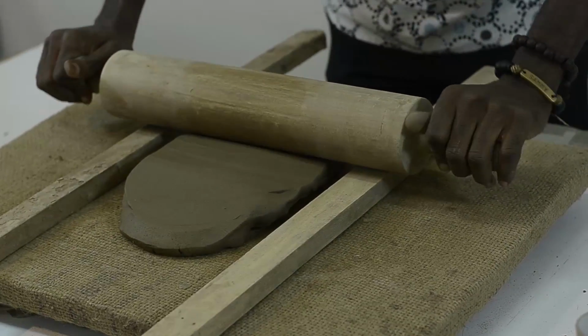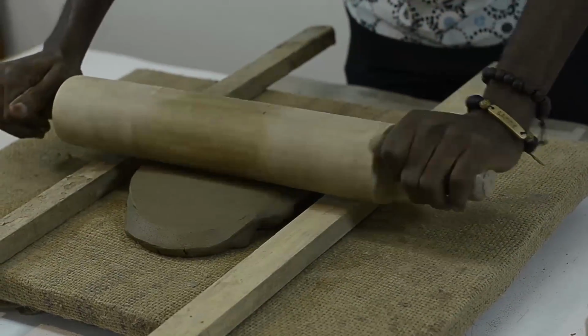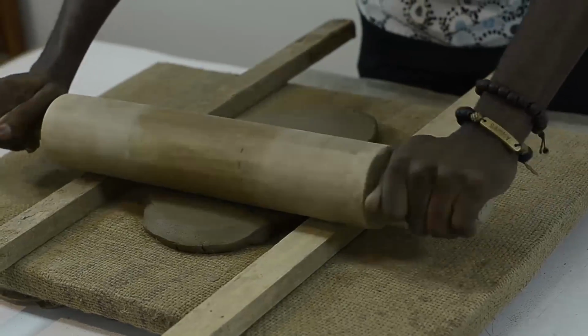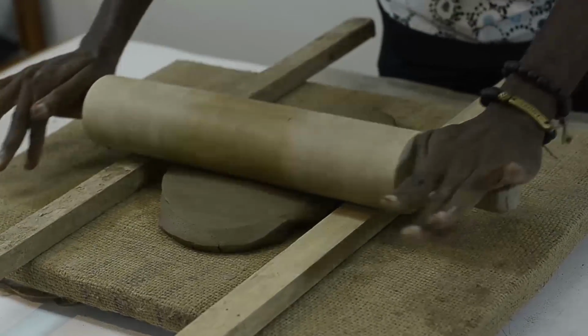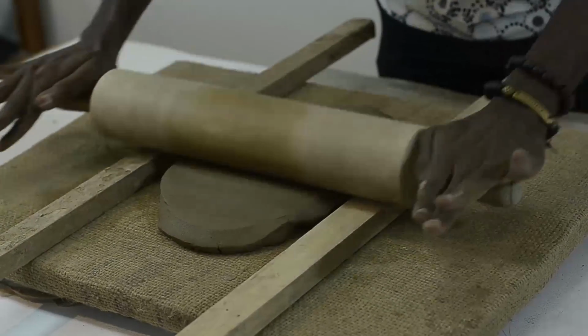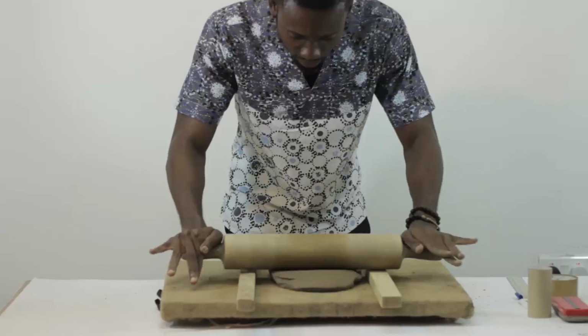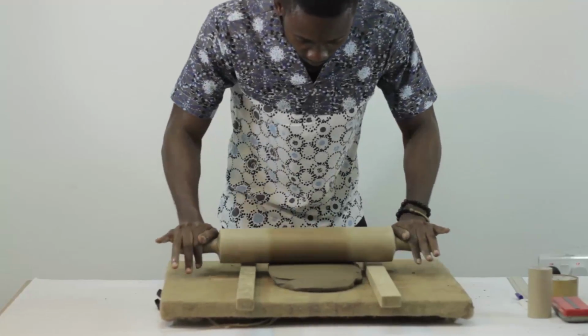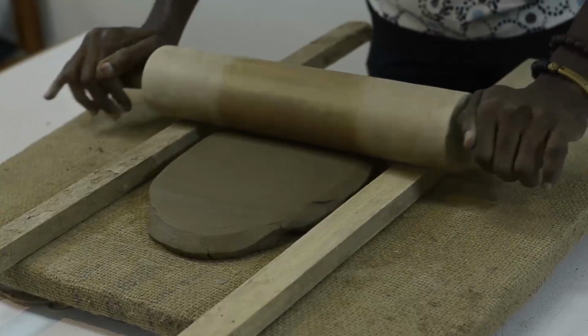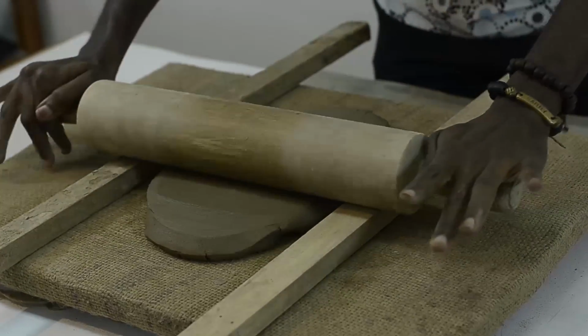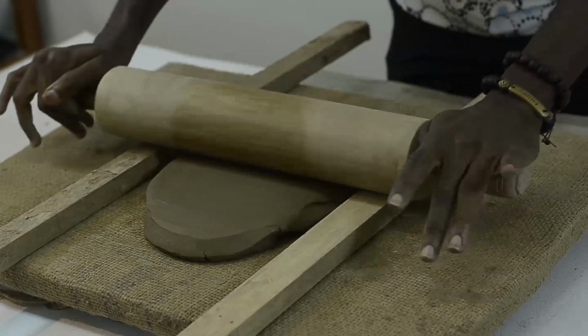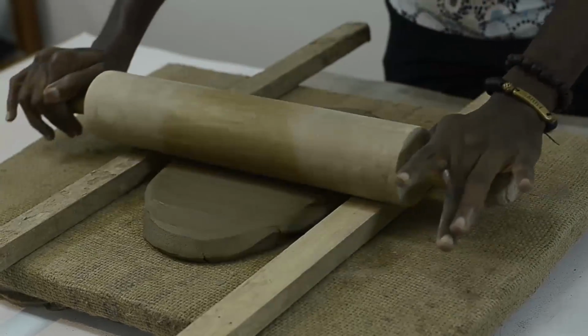This is going to help us have a very flattened clay sheet. And as it spreads, now I can move the rolling pin a little bit faster. Depending on the thickness that you want, you can use a smaller guiding sticks as well.